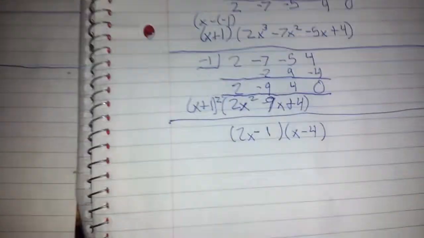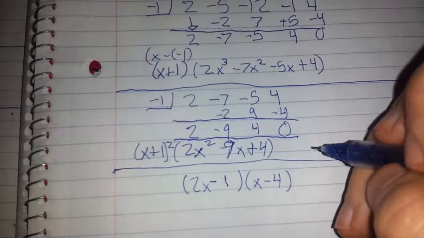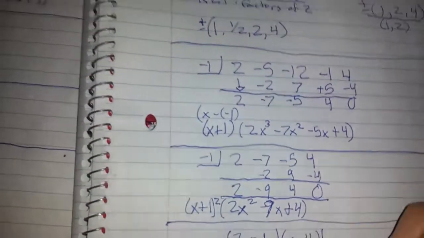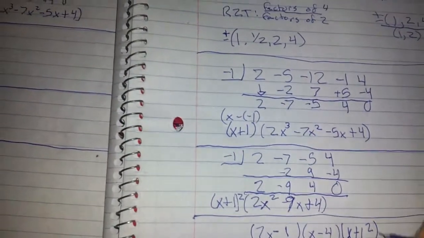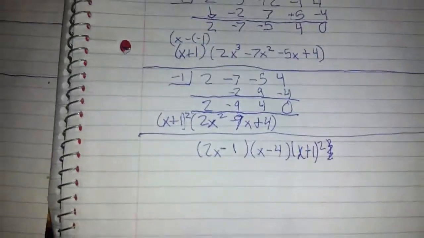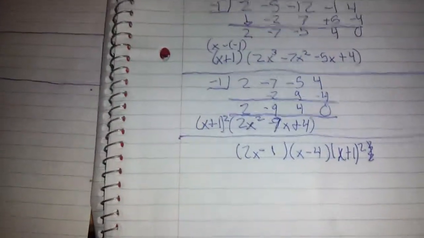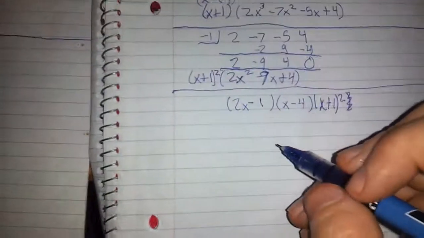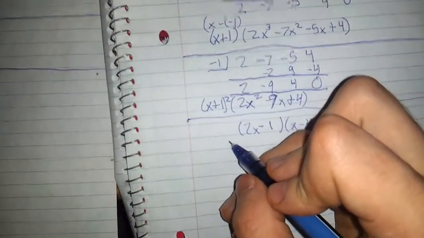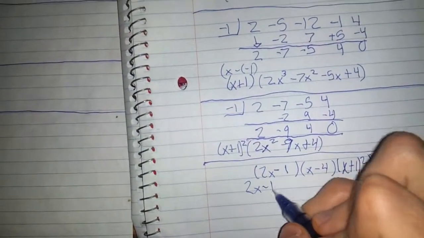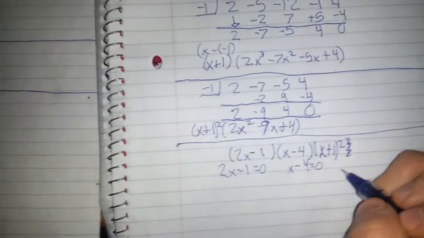So here we have all of the necessary synthetic division and factoring completed. It's (x plus 1) squared here. And I like what we're seeing. We've got the possibility to write down all of our zeros. So let's set these all equal to 0. 2x minus 1 equals 0. x minus 4 equals 0.